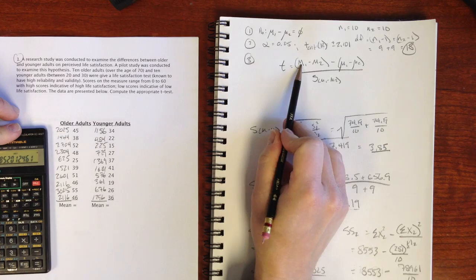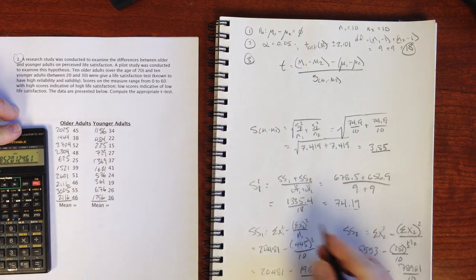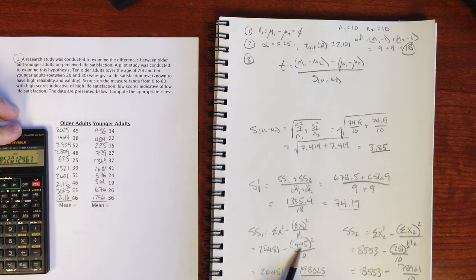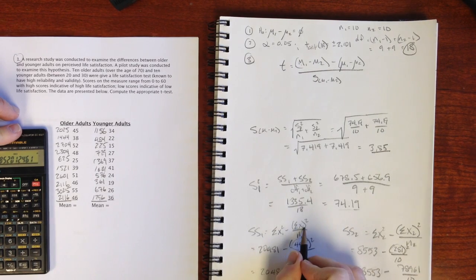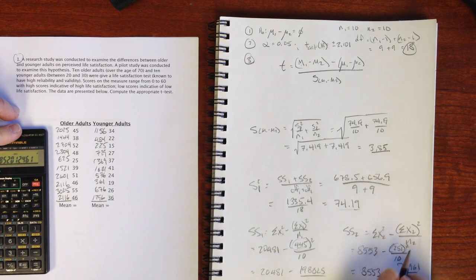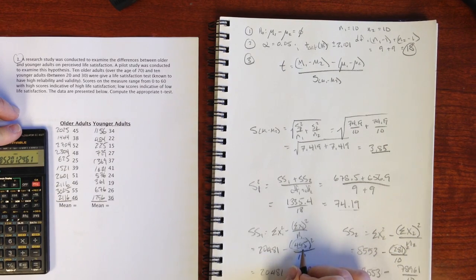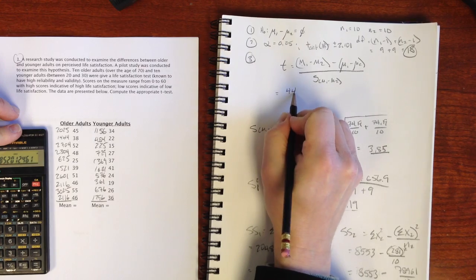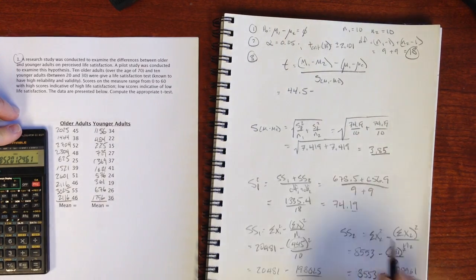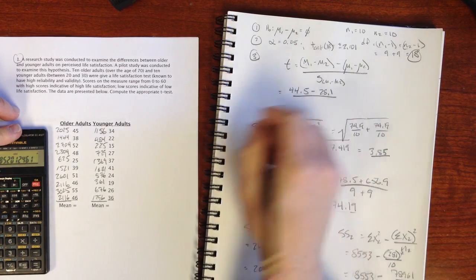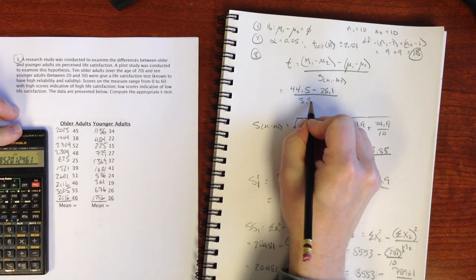Alright. Now I need to calculate our means. You know, I already got the totals here and here. The mean's just going to be each one of these numbers, right, because that's sum of x, not sum of x squared. This is the sum of x. So sum of x for group number 1 is 445. Sum of x for number 2 is 281. So the mean here is 44.5. The mean here is 28.1. And we just calculated our estimated standard error, 3.85.